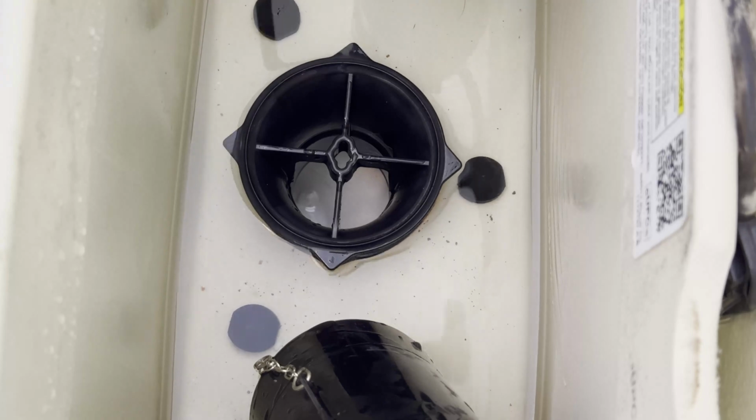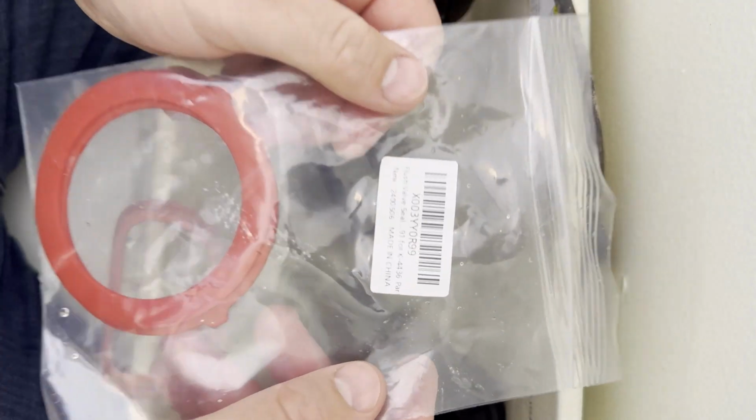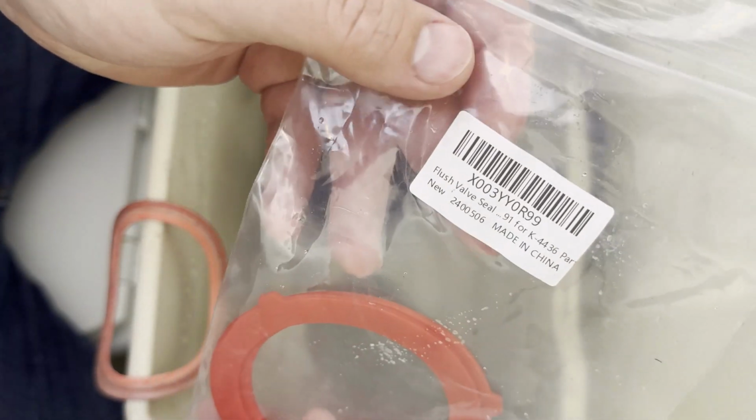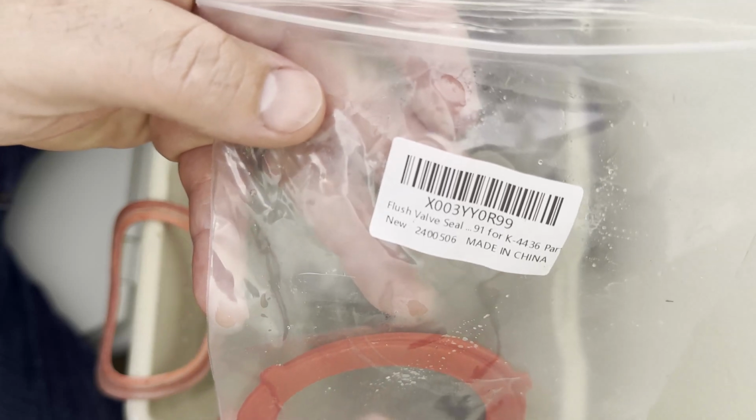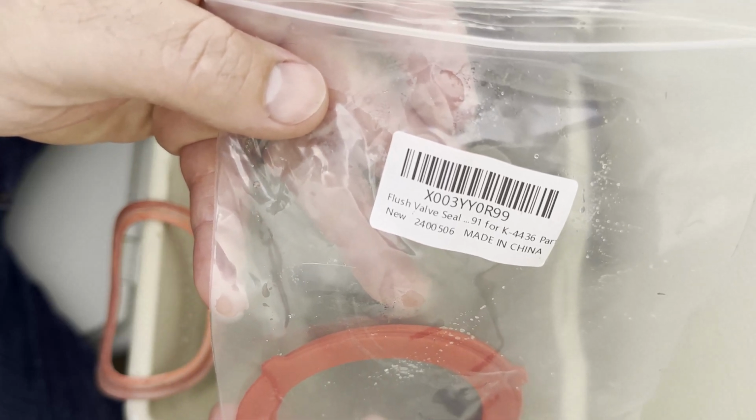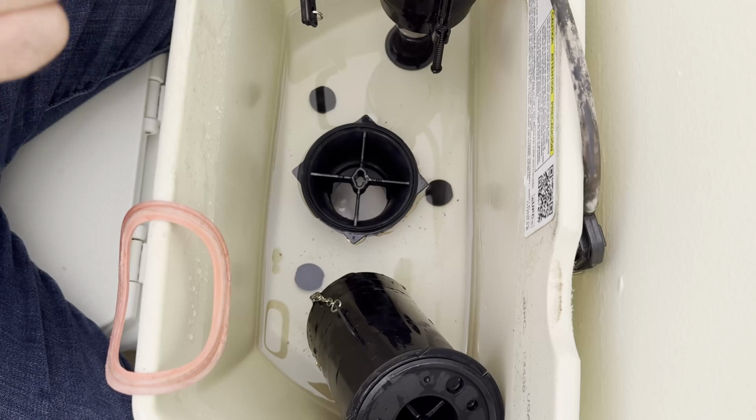Put this down here and grab the gasket. I got it in the package right here. There we go. My 2-pack that I ordered off of Amazon. You always want to make sure you have 2 so you can put one somewhere you'll never find it again 10 years from now when you go to use it, unless you're amazingly organized.